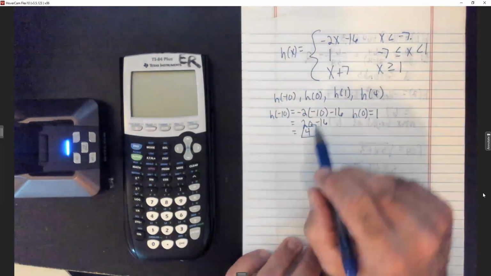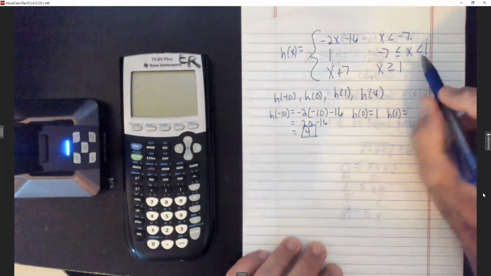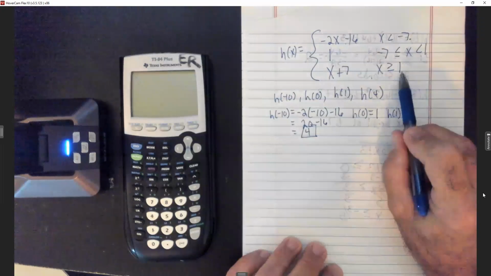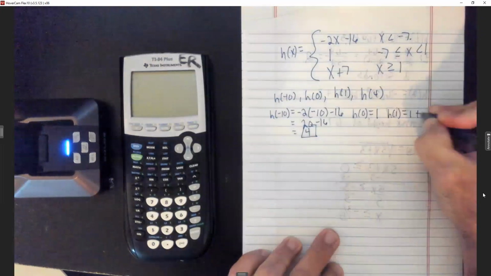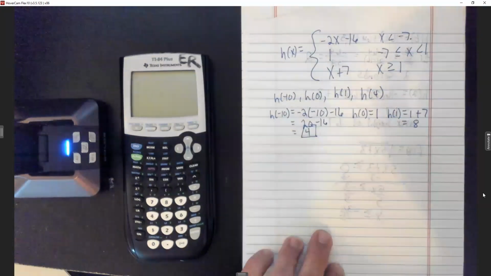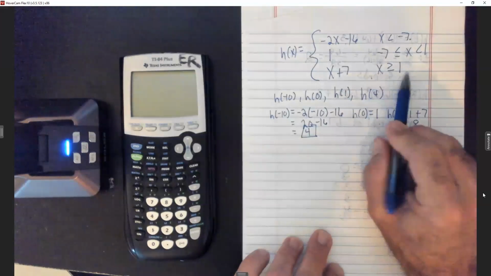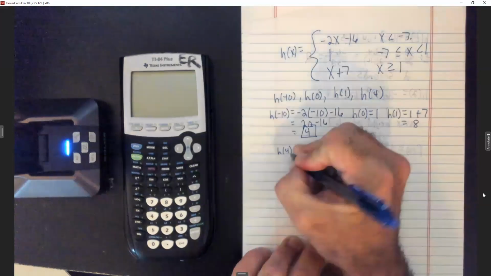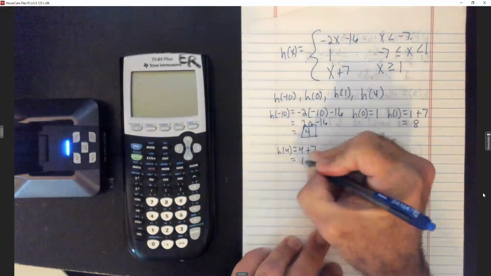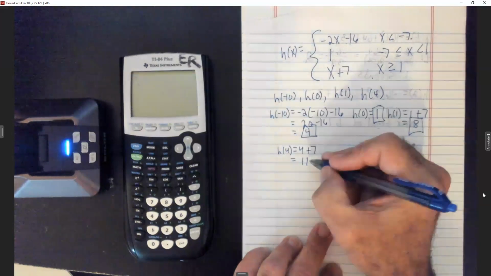All right, then it wants me to find h of 1. 1 is not less than 1. 1 equals 1, so I would use the last equation, put a 1 in for the x, so I get 1 plus 7, which is 8. And then finally, h of 4. 4 is greater than 1, so I would use the last equation. So h of 4 will equal 4 plus 7, which gives us 11. So I got a 4, a 1, an 8, and 11.